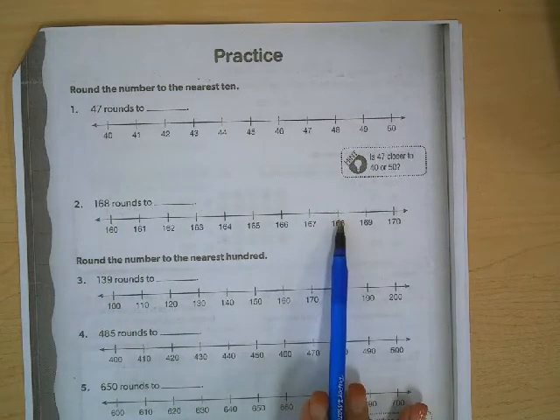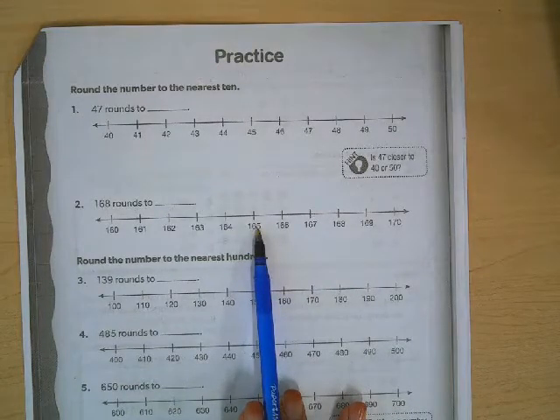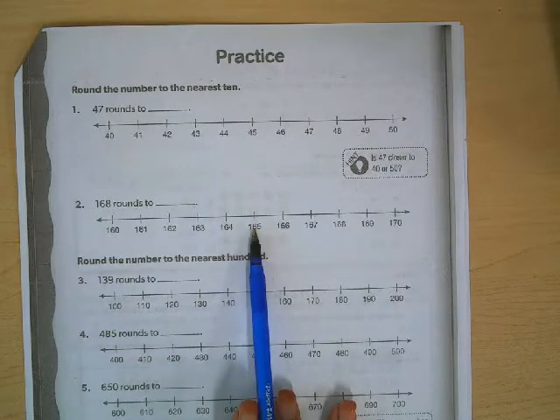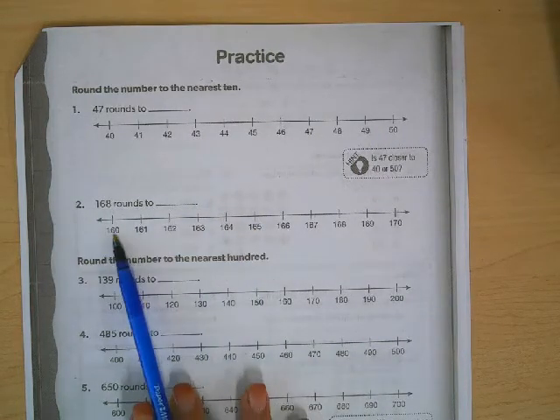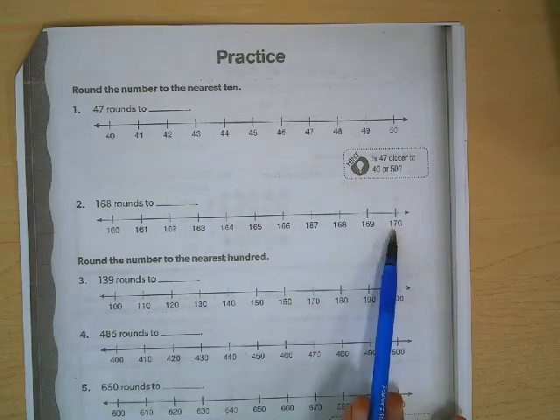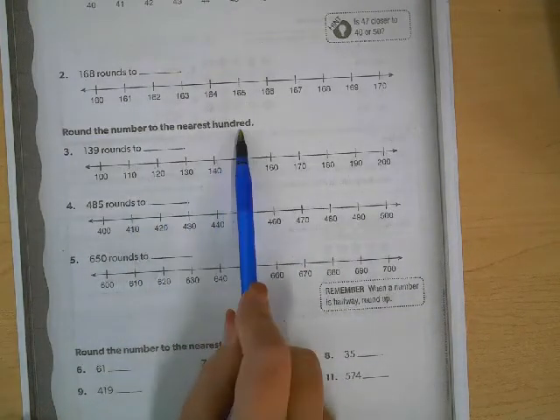Same thing with 168. Plot your point. Remember that 165 is your middle between your two tens. If it's less than 165, we round down. If it's greater than 165, we round up. Same thing, be careful. This time you're rounding to the closest 100.